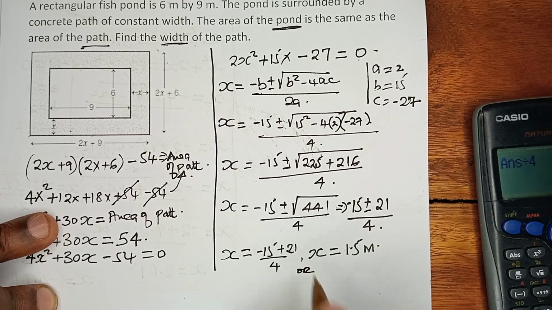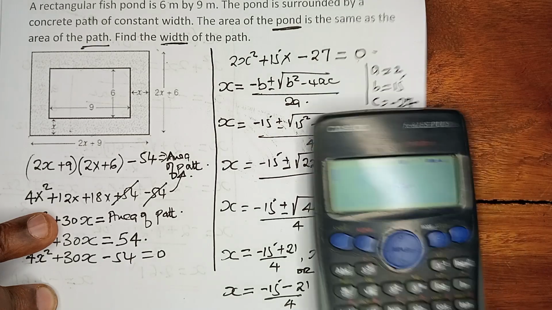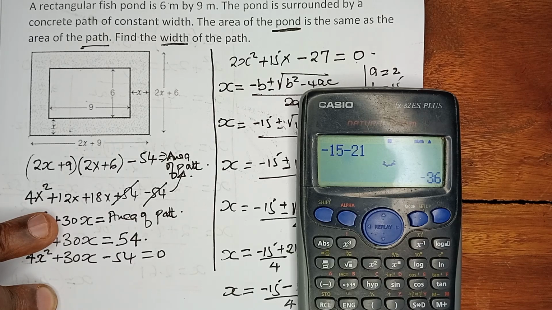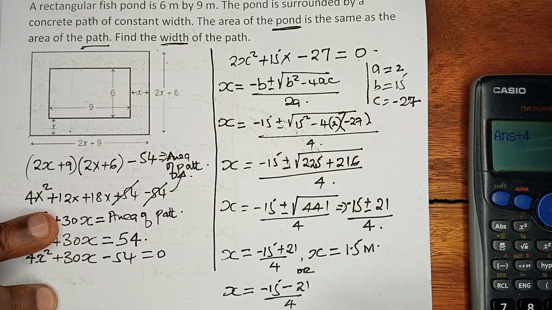Or x can also be equal to minus 15 minus 21 all over 4. Negative 15 minus 21 is minus 36. When this is divided by 4, we get negative 9.